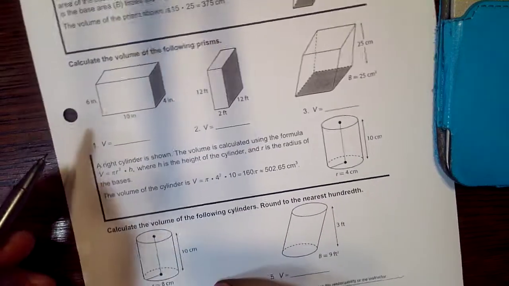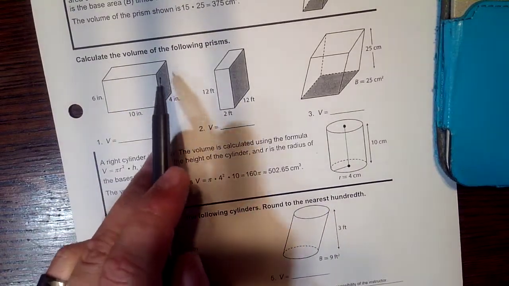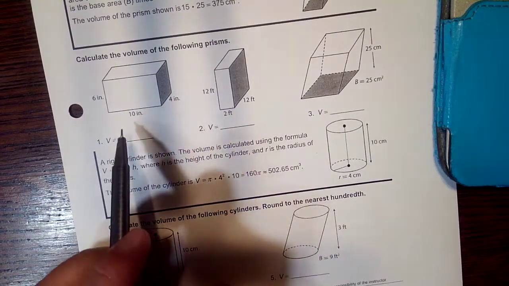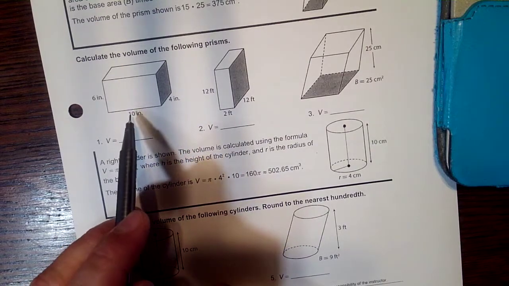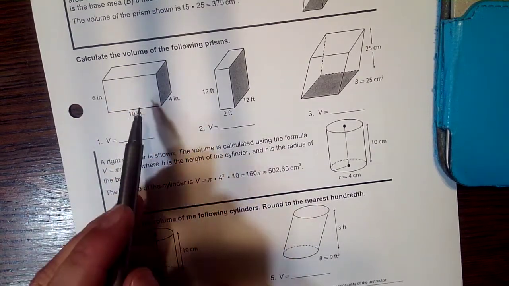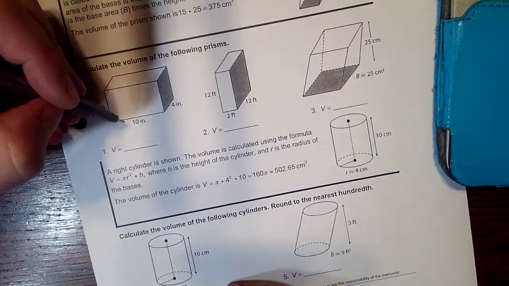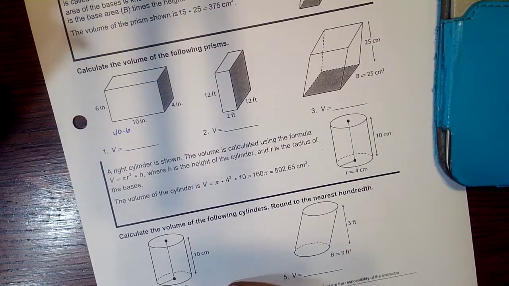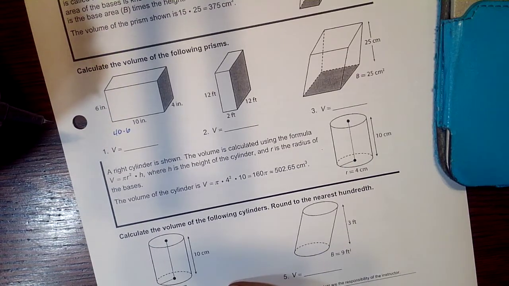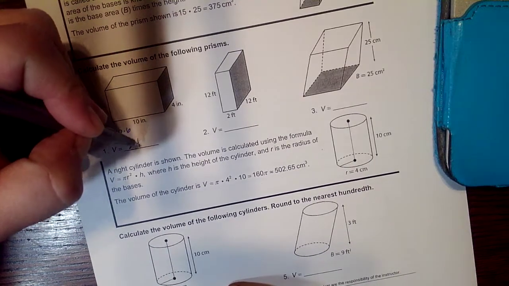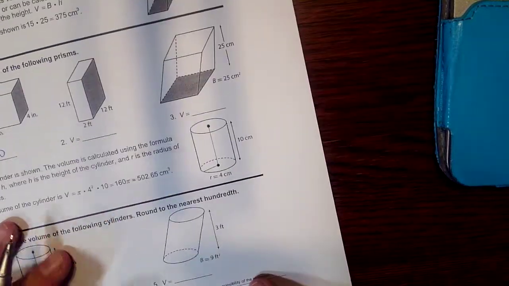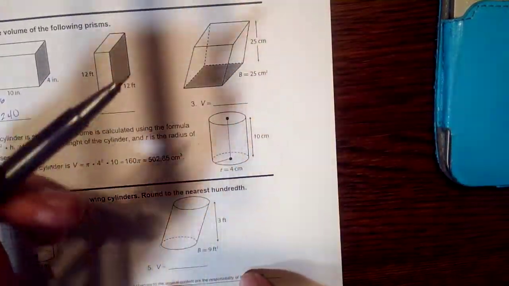Okay, hopefully you're back. Okay, so even though they highlight this side over here, for me, the base is still the base. So I'm going to do 10 times 4. That's 40. Okay, so the area of the base is 40. The height is 6. So what is 40 times 6? Well, 6 times 4 is 24, so 240. And we're done. Really easy section, like seriously.